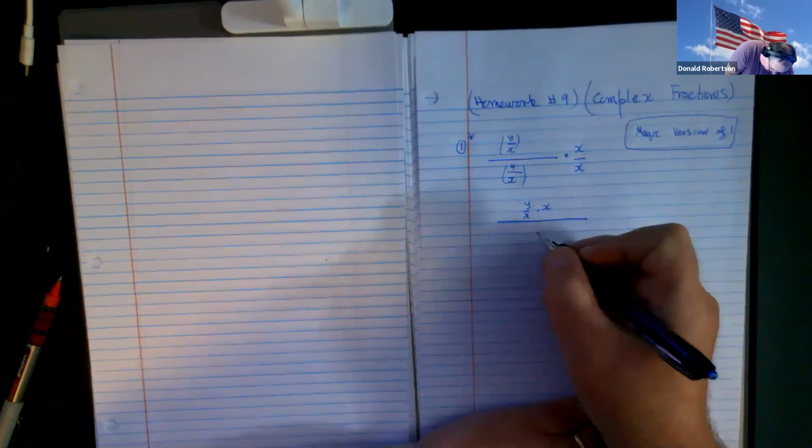Now, if you take the top fraction and multiply it by x, and you take the bottom fraction and you multiply it by x, let's see what happens. What do you get if you take y over x and you times it by x? What does that actually become? You're getting an x there.